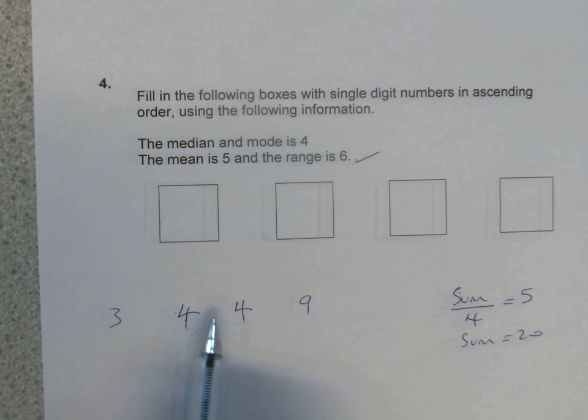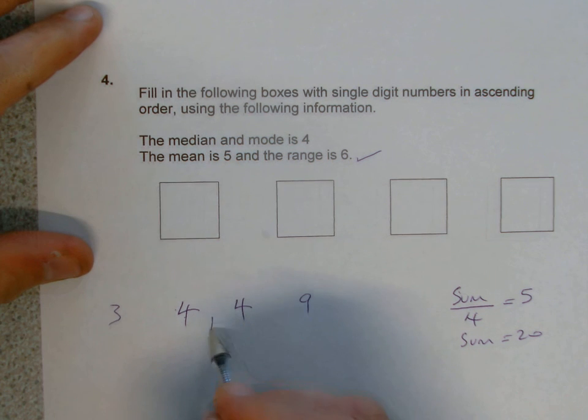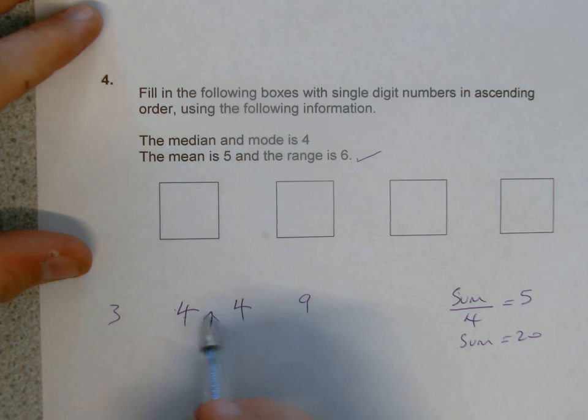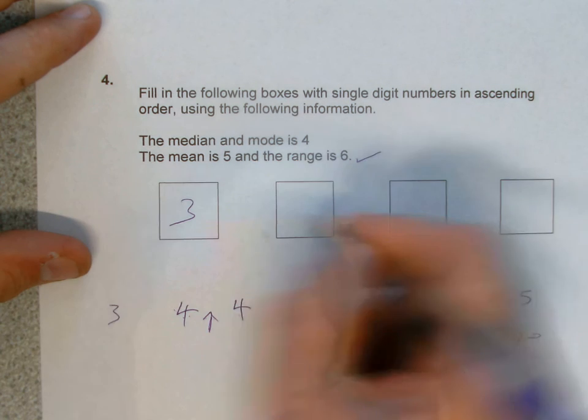The mode is 4, and actually the median, which would be in the middle here, is going to be 4 because in between 4 and 4 is just 4. So we've answered our question.